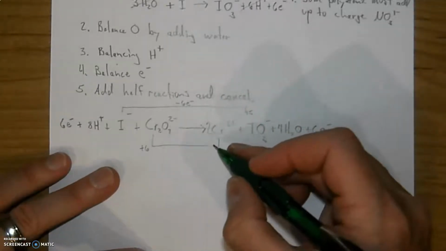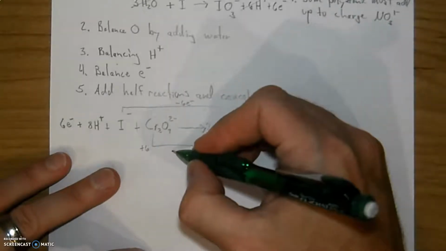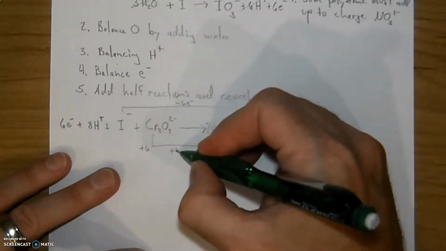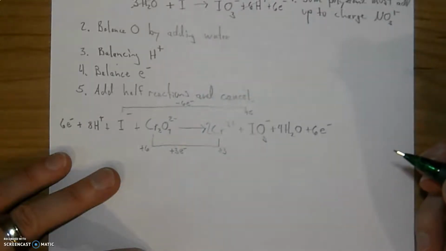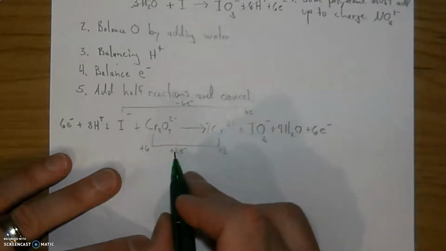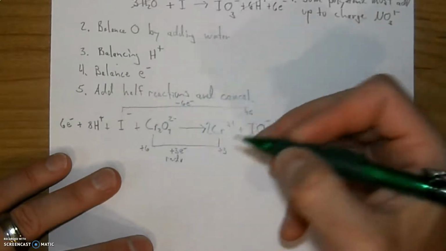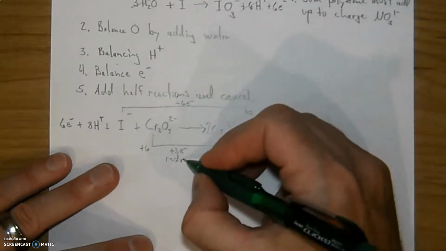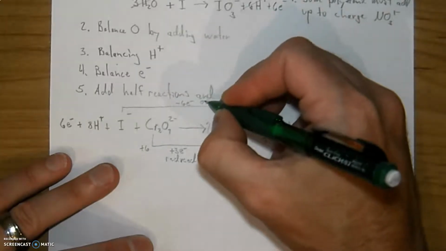So if these are +3 each, therefore it gained 3 electrons each for this to take place. And again, as far as the process, this gaining electrons is called reduction. Sounds like opposite. So this is reduction, or it's being reduced, and this is being oxidized.